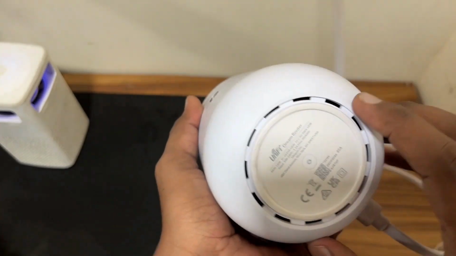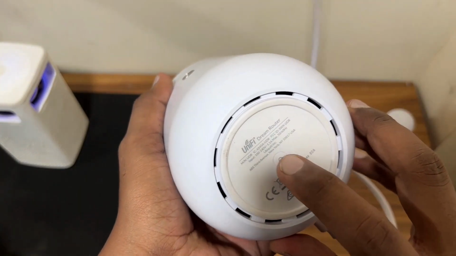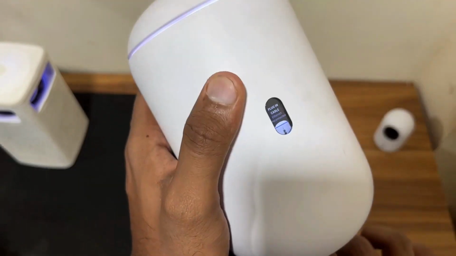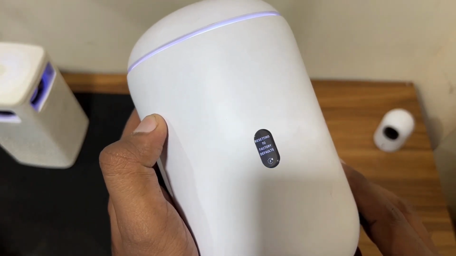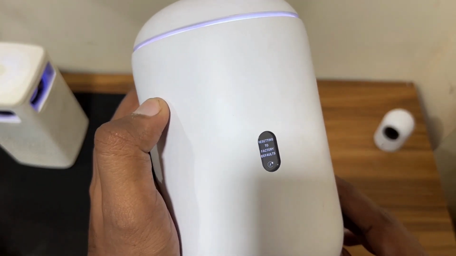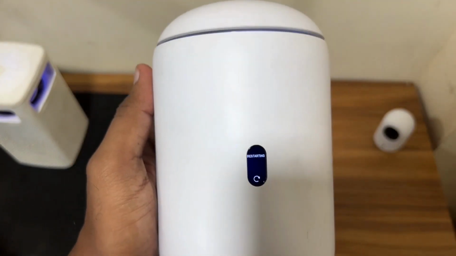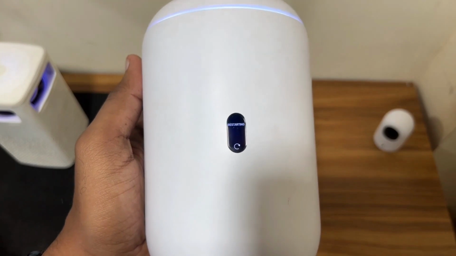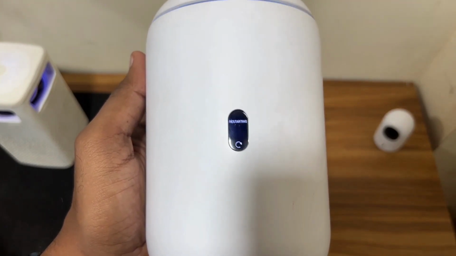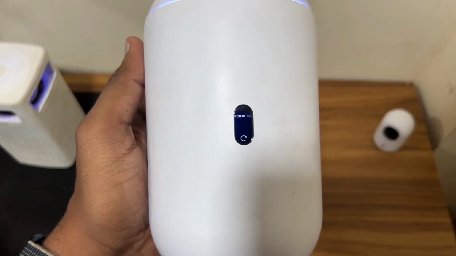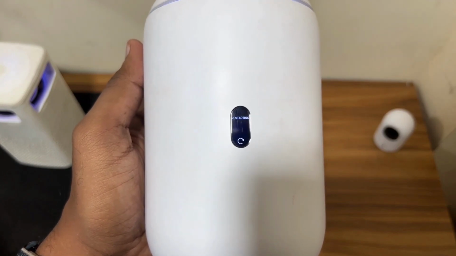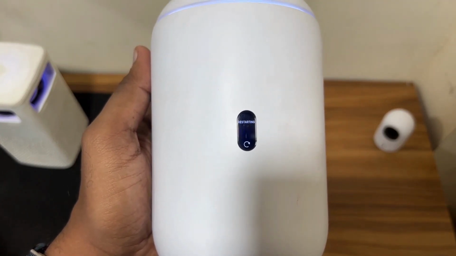So first what we'll do, we will press and hold this reset button. You see it's resetting to factory default. You heard the tone of that. It's restarting now. After it restarted, we will talk about the UDR, what specification it has, and what about the Ethernet ports and everything.